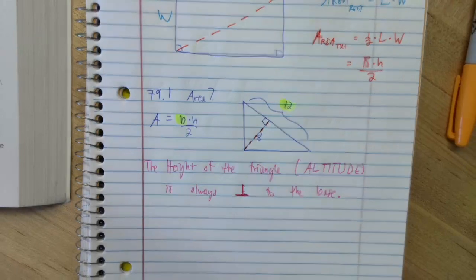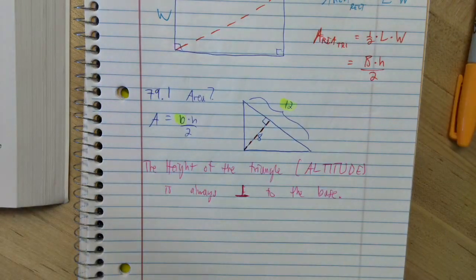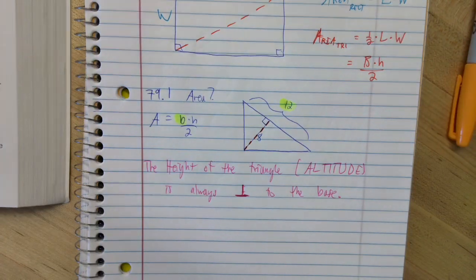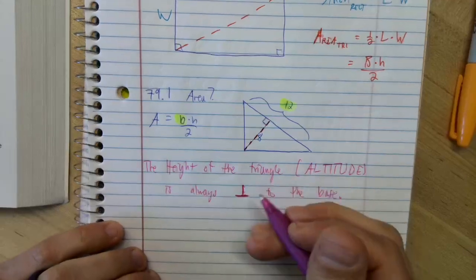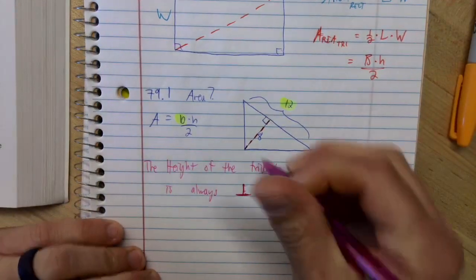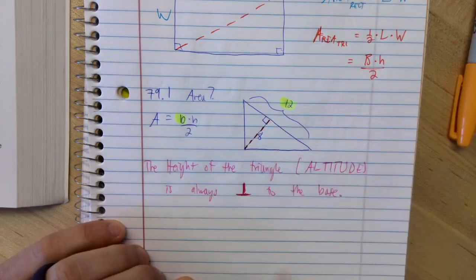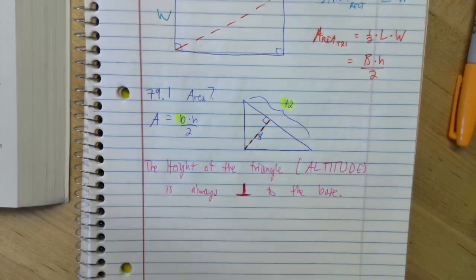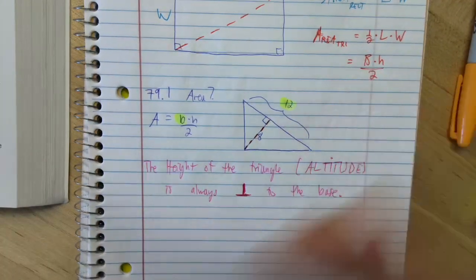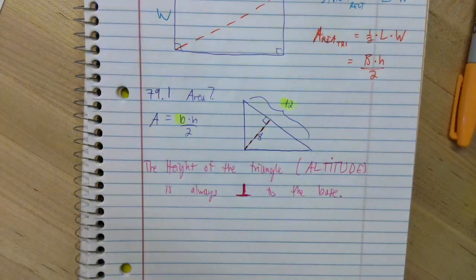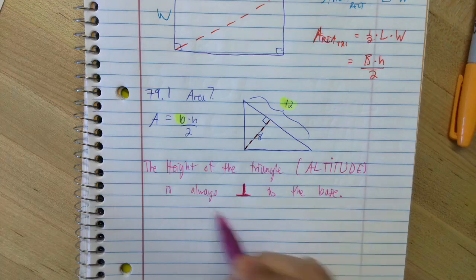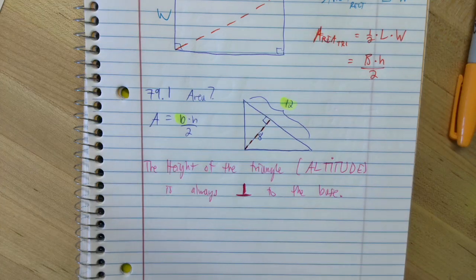The symbol for perpendicularity is an upside down T. All right, so let me restate what I've written here. The height of the triangle, which is also known as an altitude, is always perpendicular to the base. So maybe you can turn it and see it.